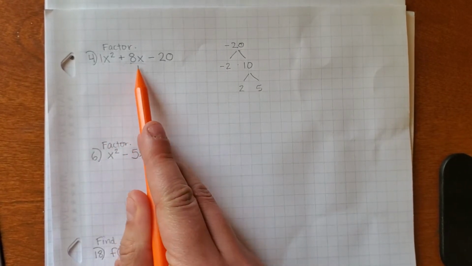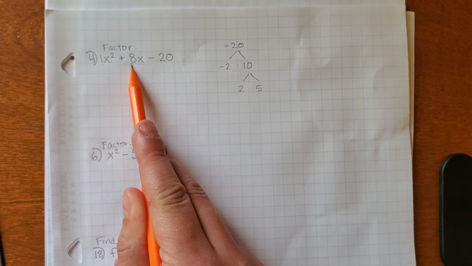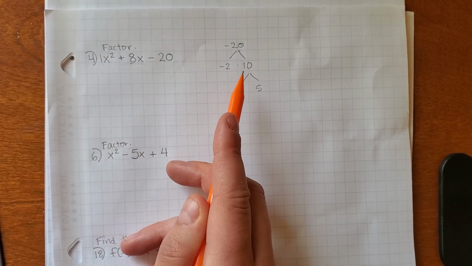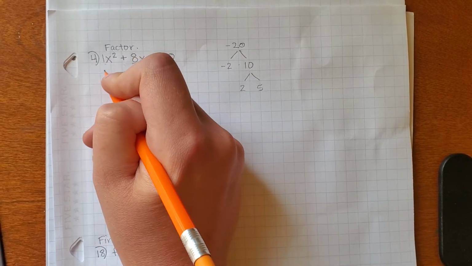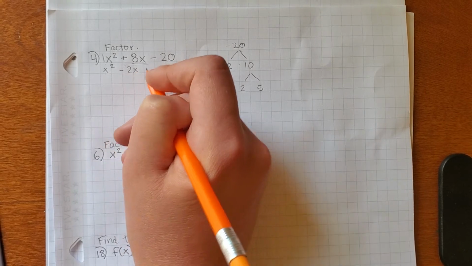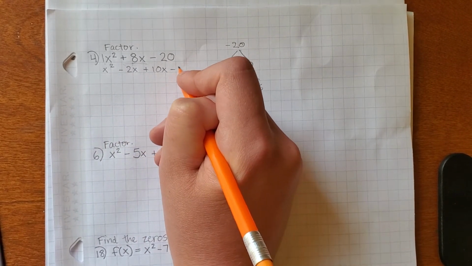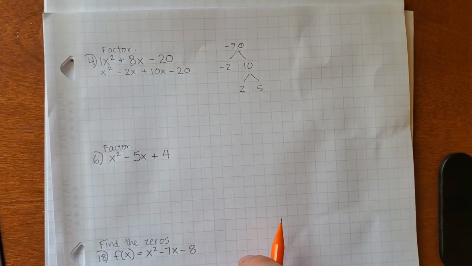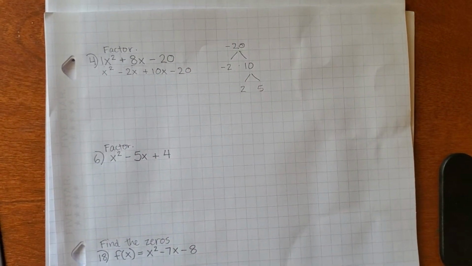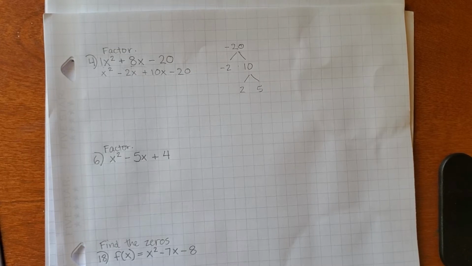So we can rewrite this now. Instead of 8x, 8x is the same as -2x plus 10x. So I'm going to rewrite this as x squared minus 2x plus 10x minus 20. Now we are going to group.